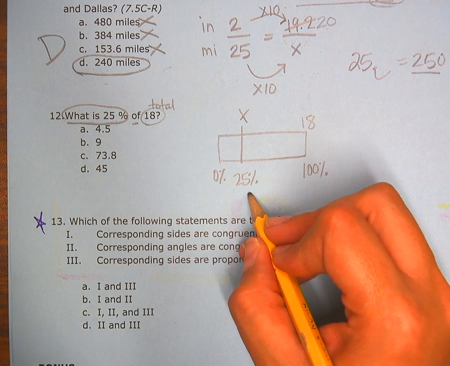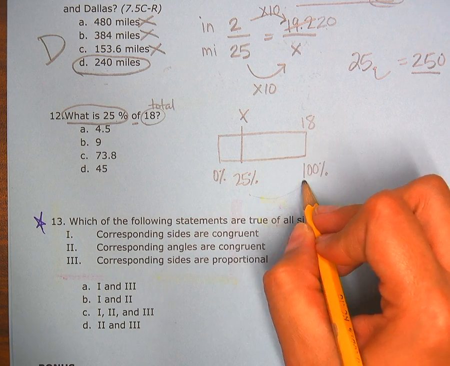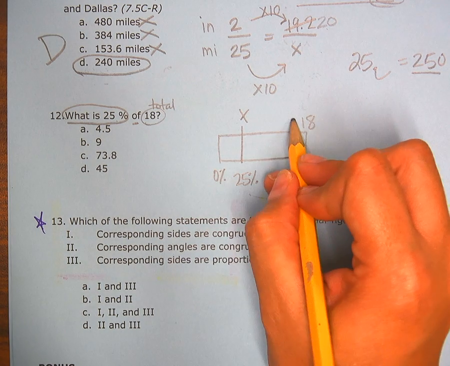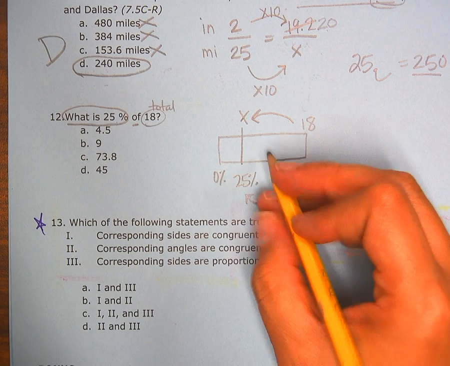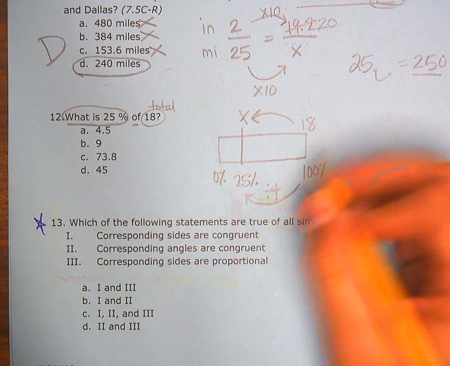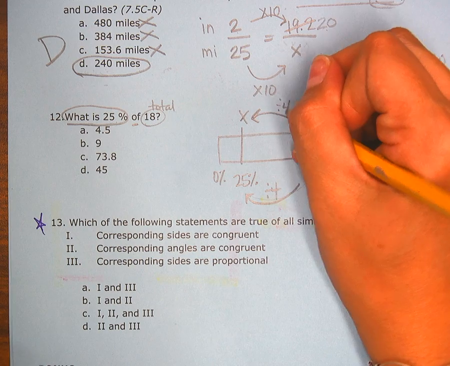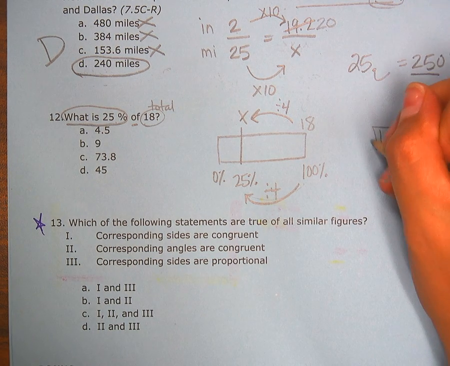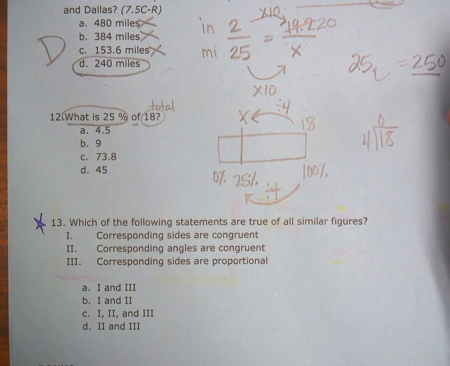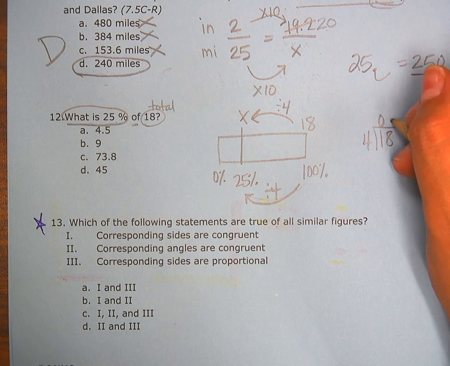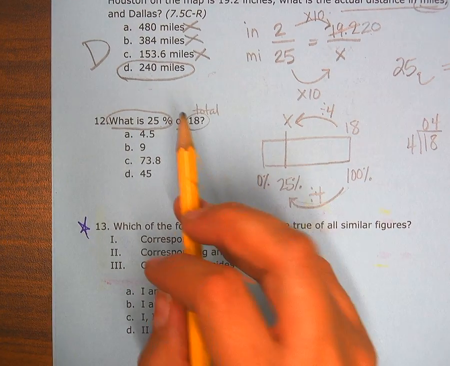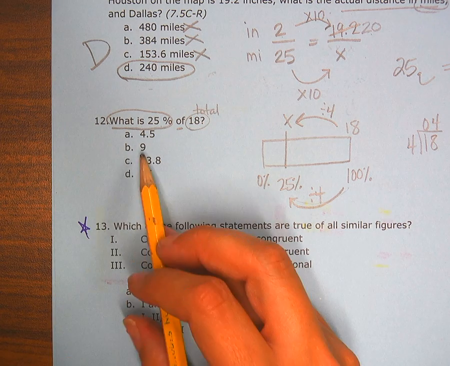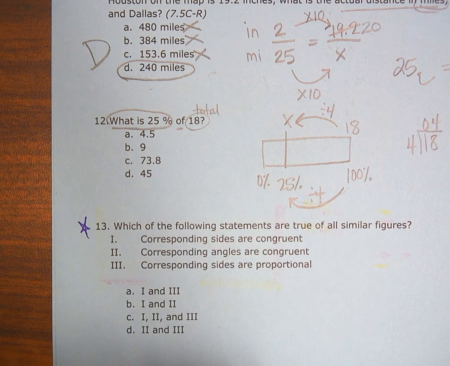Okay, I can go like this. I can do times 4 this way, but I need to go over here. So then I'm moving to the left. 100 divided by 4 gives me 25. So 18 divided by 4. 5 is 20, so 4 times. Now look at my answer choices. 4.5, 9, 73.8, or 45.